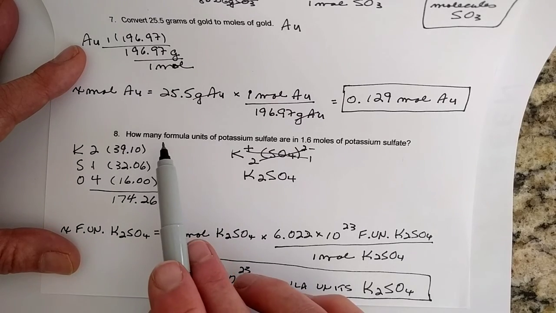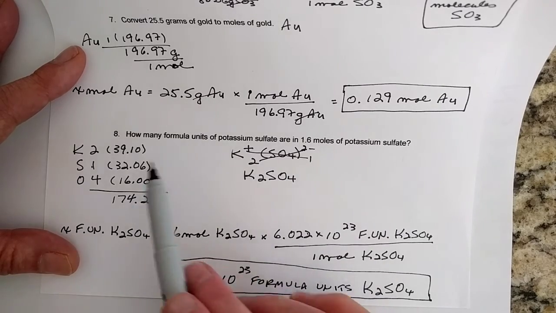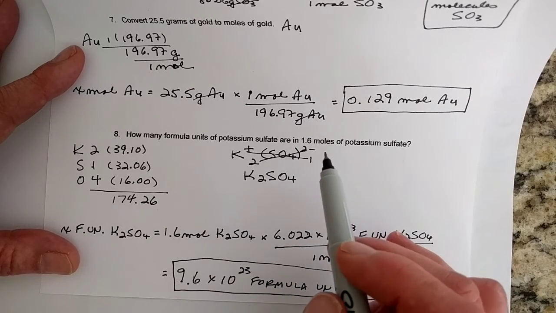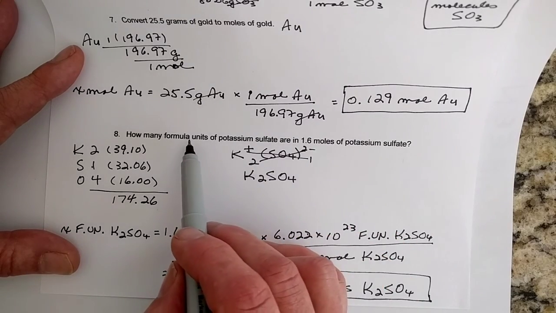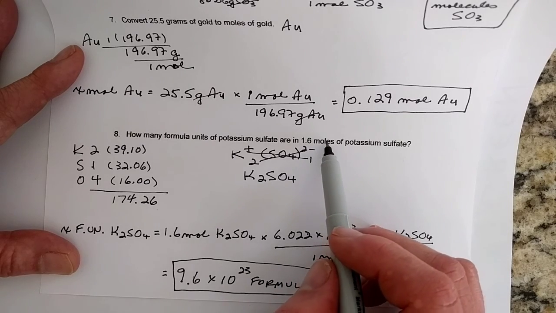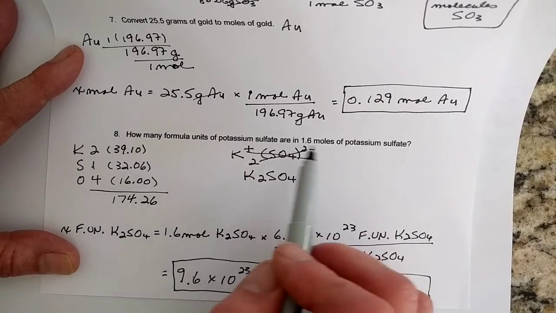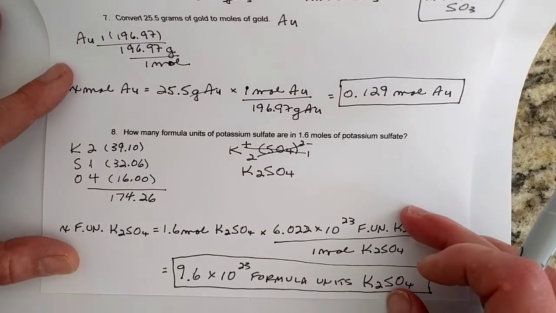Now, you can see that I did a molar mass calculation. Well, that's because I didn't read the problem and analyze it. I just said, okay, I have potassium sulfate, let me do the molar mass. Do I need it? No, I don't need the molar mass. I have moles and formula units. Moles are a way to count. Formula units are a way to count. There's no grams anywhere, so I don't need it. I did it, but I don't need it, so I wasted my time.